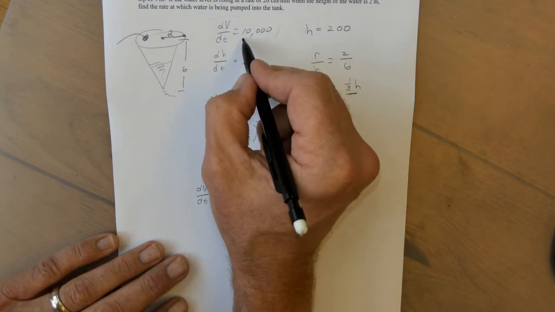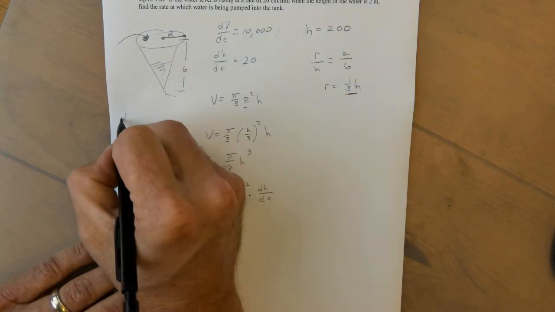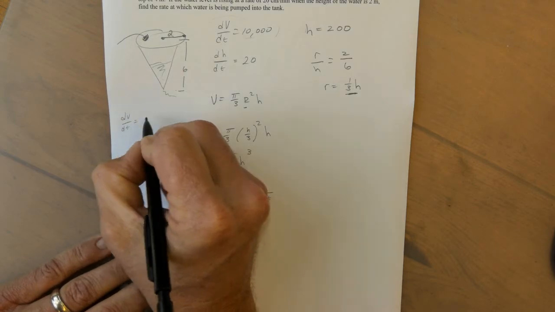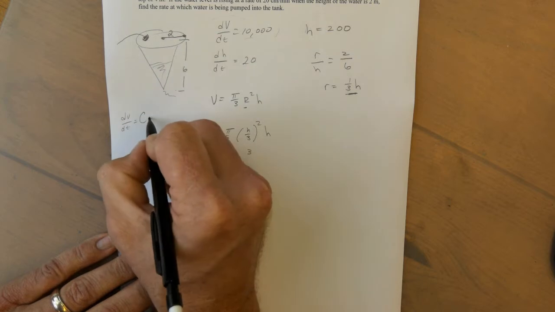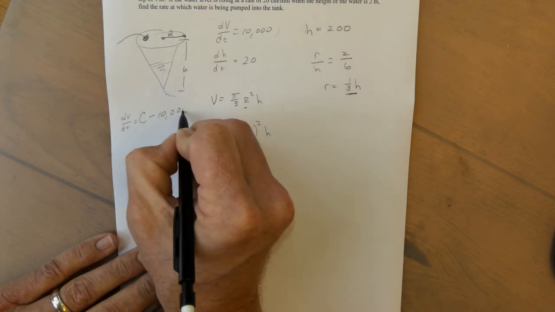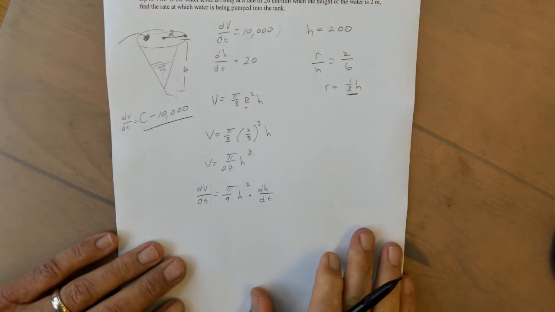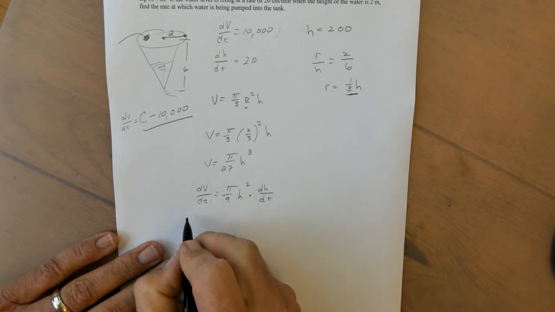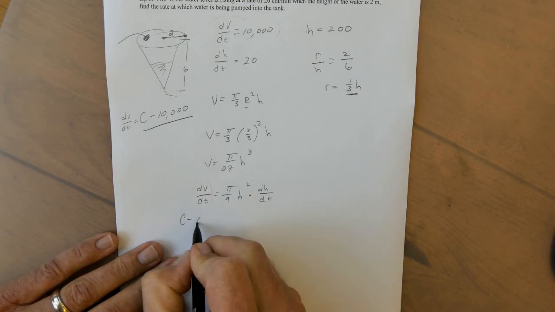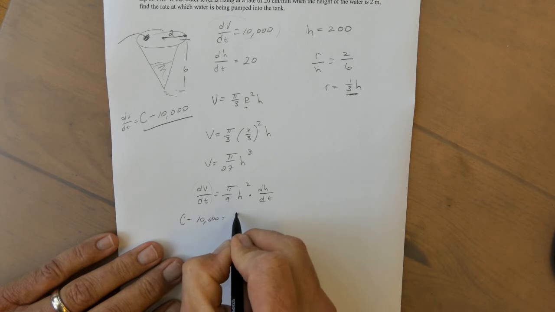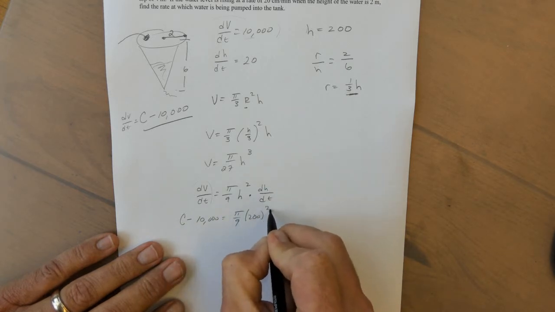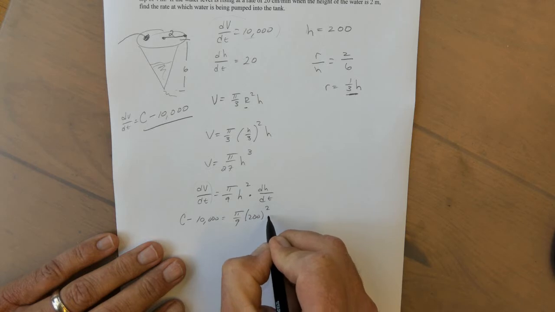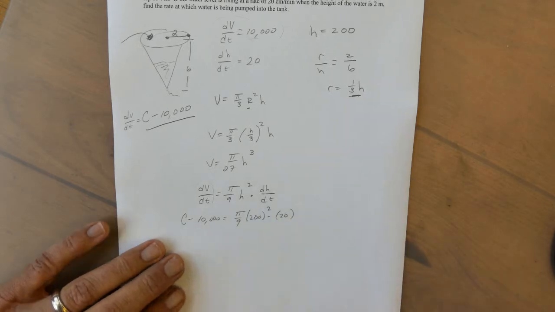Well, dV/dt, technically, is going to be some number c that's being pumped in minus the 10,000 that is being pumped out. So over here, I'm going to have c minus 10,000 equals pi over 9. The height is 200, and dH/dt is 20.